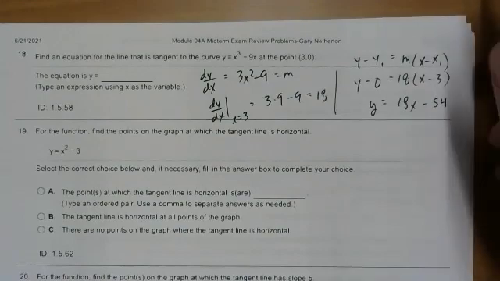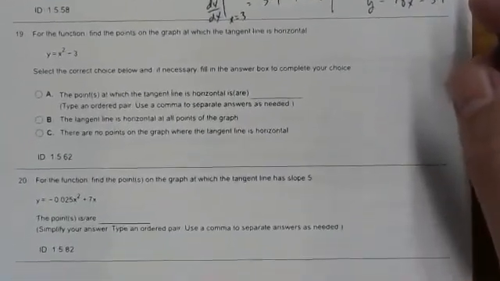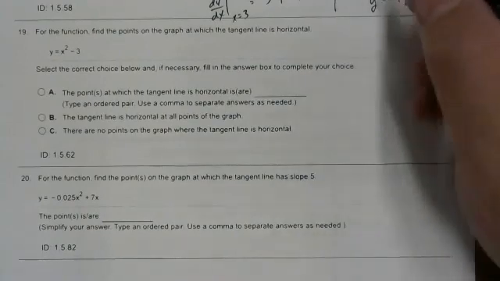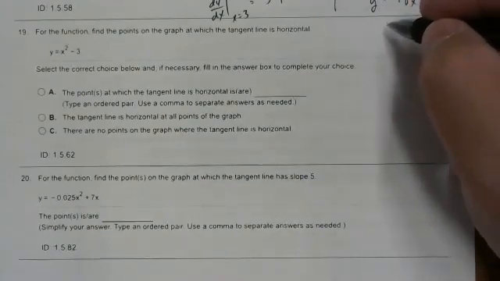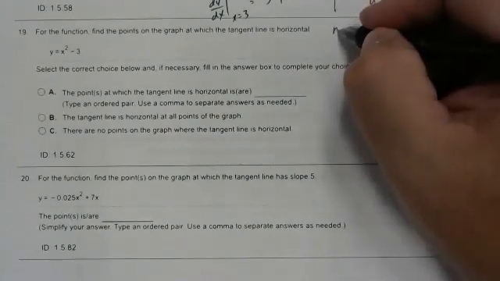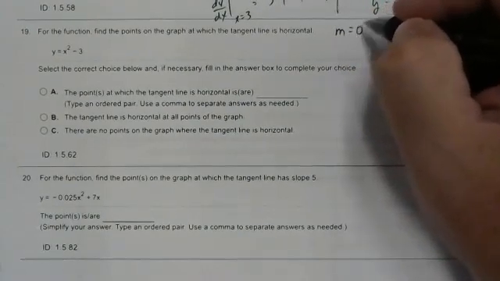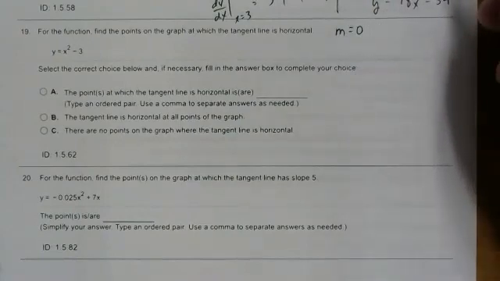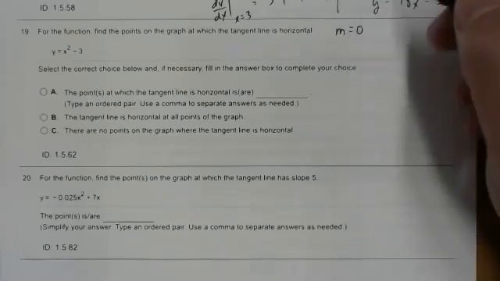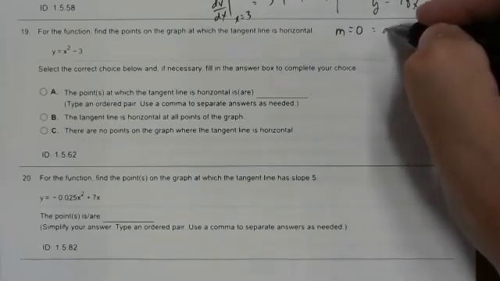Now 19.1 is an interesting problem. For the function, find the points on the graph where the tangent line is horizontal. The whole key to that is a horizontal tangent line happens when the slope is 0, but the first derivative is the same thing as the slope.